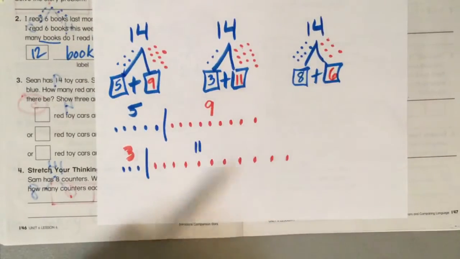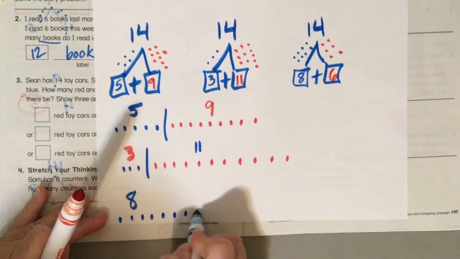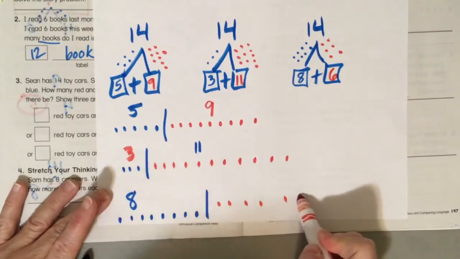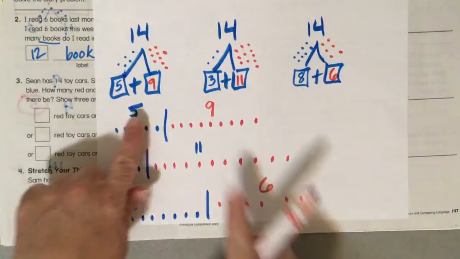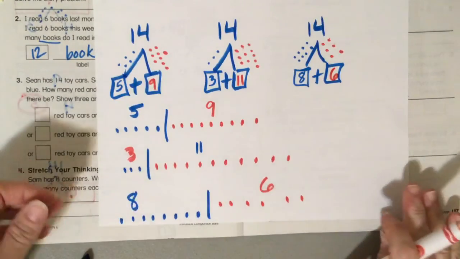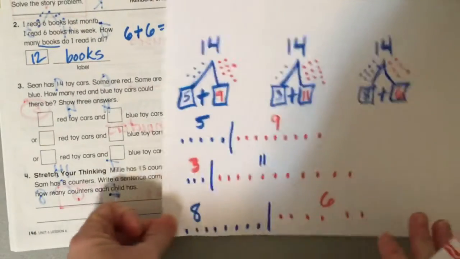And 8 and 6, here we go. 8, 1, 2, 3, 4, 5, 6, 7, 8. Hi-ya! 9, 10, 11, 12, 13, 14. There we go. Mrs. White almost kept going, huh? 5 and 9, 3 and 11, 8 and 6. Okay, let's pause that and screenshot if you need it. Let's go ahead and put that onto here.